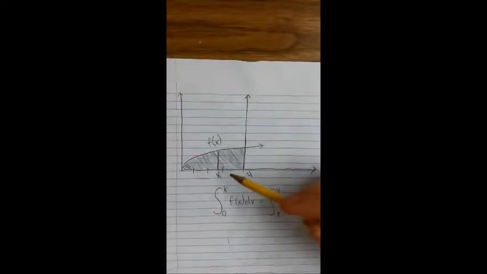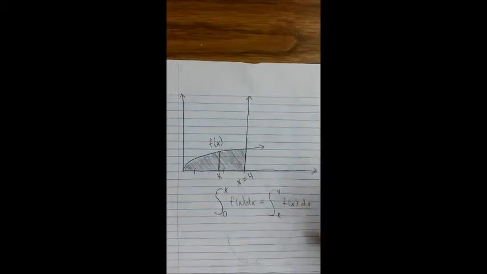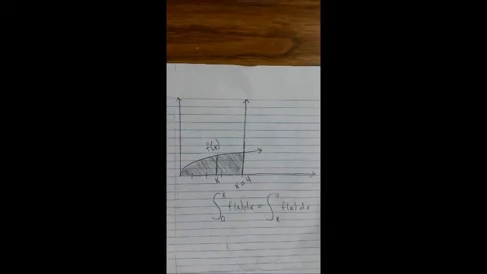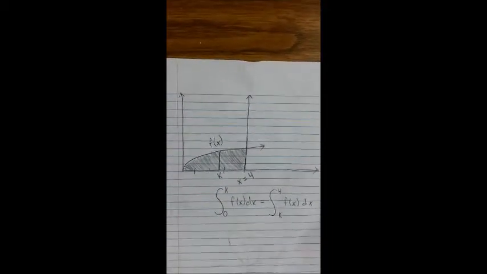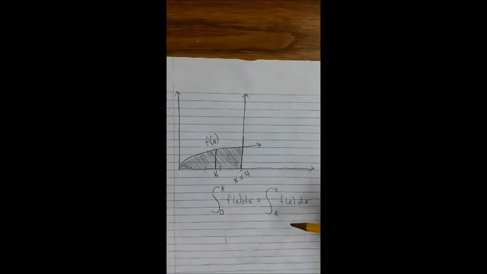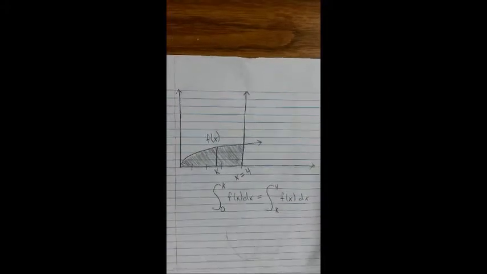So let's say that line K divides the area in two and that the bounds are from 0 to 4 for the area represented by the shaded region. You would set up the integral normally, but make the bounds go from 0 to K, and then set it equal to itself, but make these bounds go from K to 4, and then solve for K.